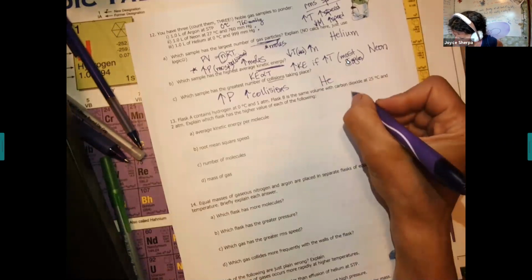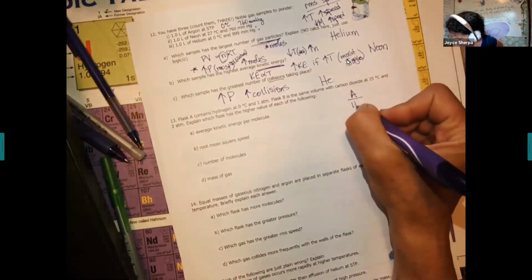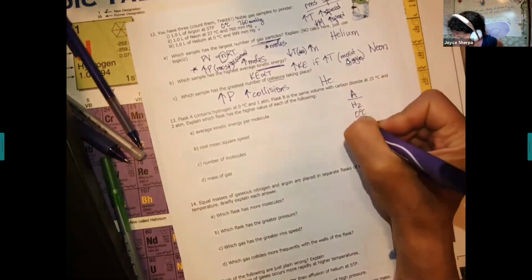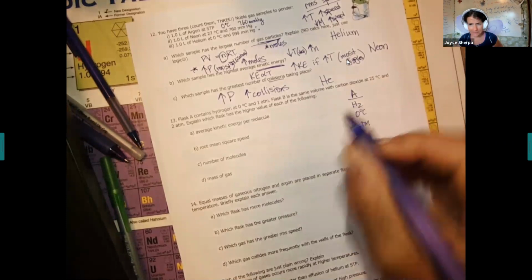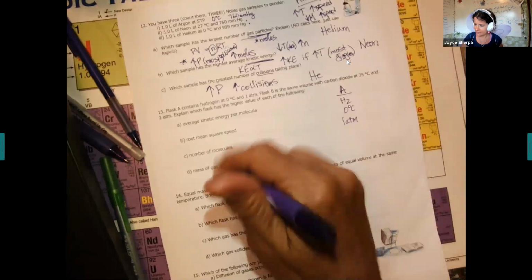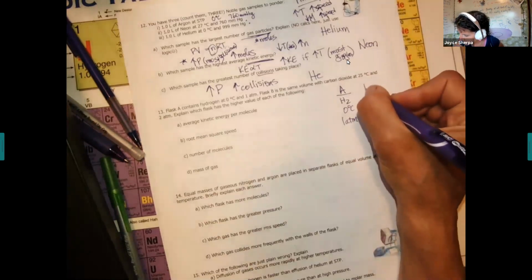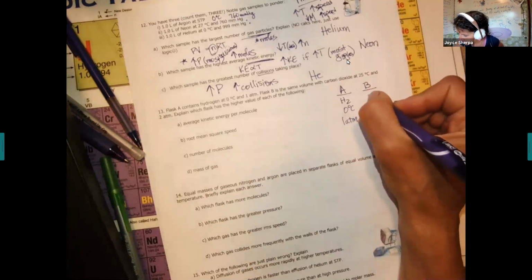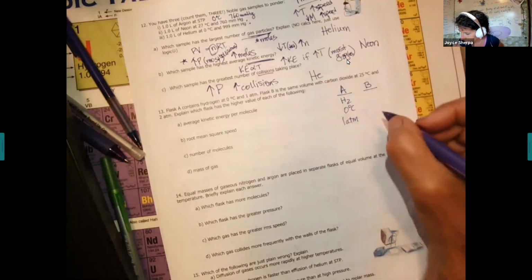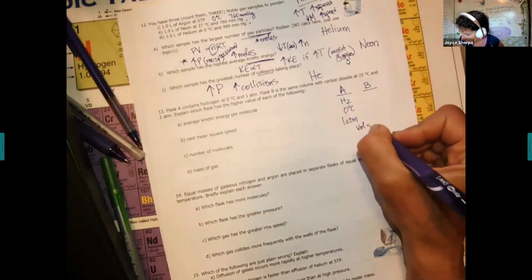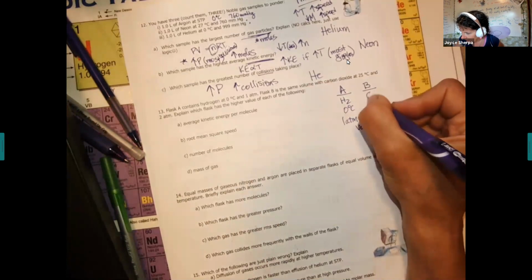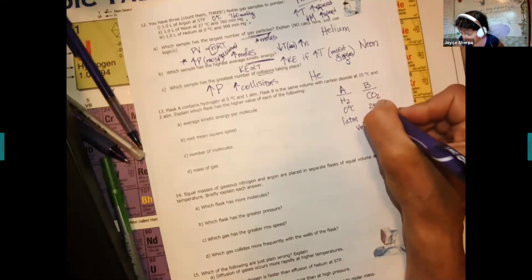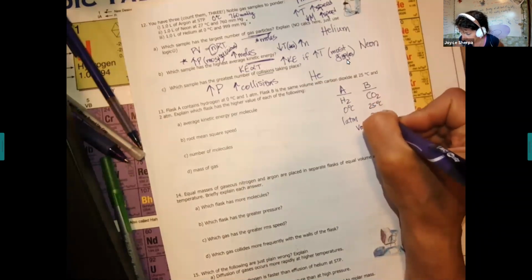13, sorry, I have to make a thing. So flask A is hydrogen, 0 Celsius, 1 ATM. I'm always amazed because people turn in their tests and they'll just have answers, and I have to always write down. So in B, their volume is equal. It is CO2 at 25 Celsius and 2 ATMs.